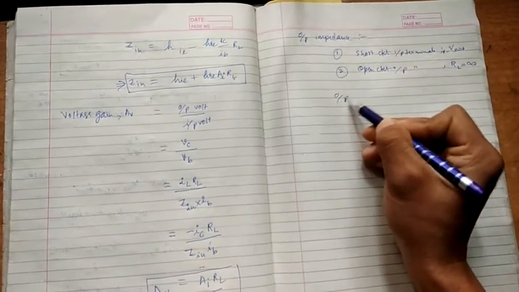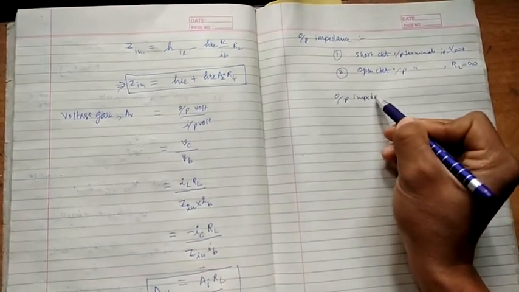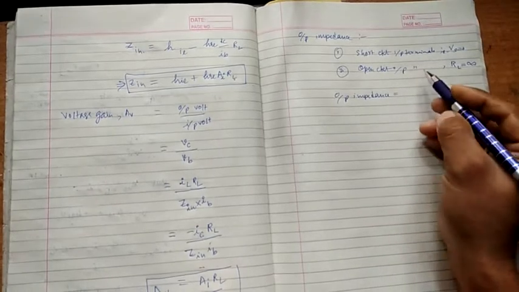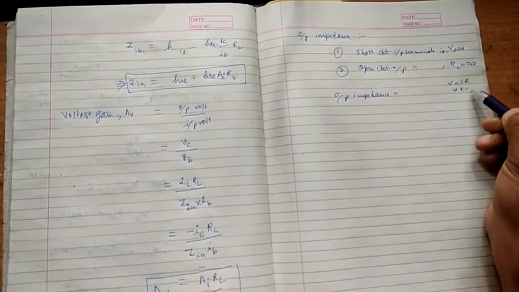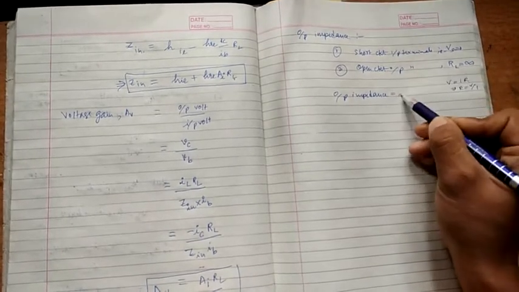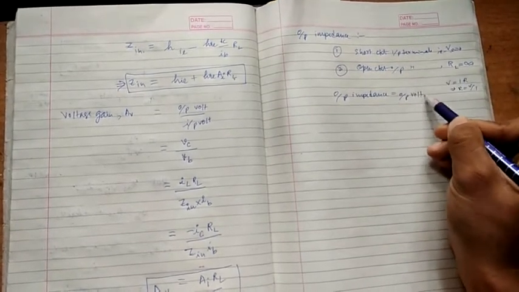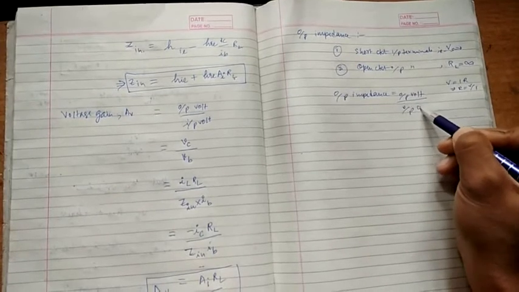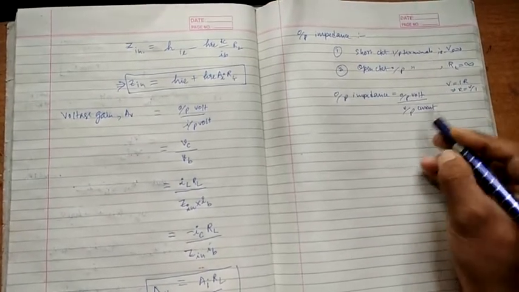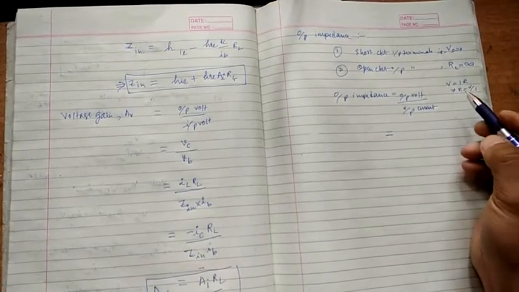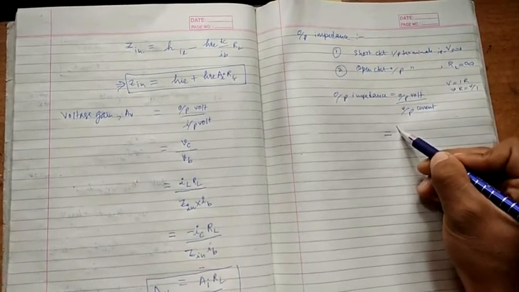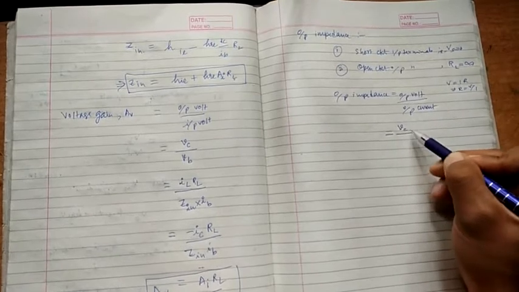Output impedance now becomes V equal to IR, this implies that R equal to V by I, output voltage divided by output current. What is the output voltage? Output voltage is VC. What is the output current?